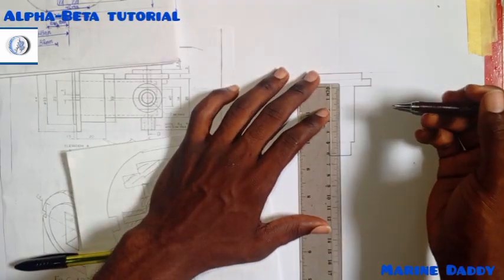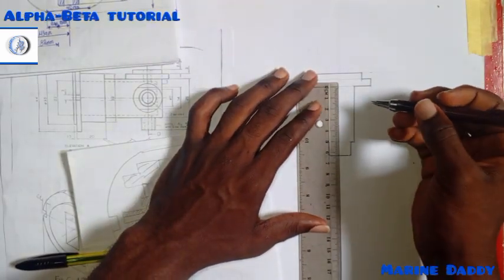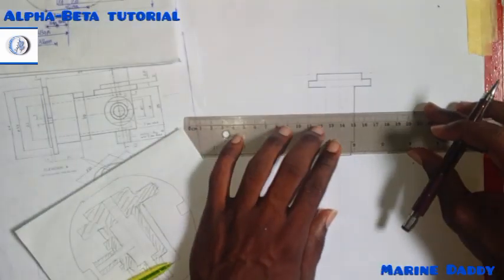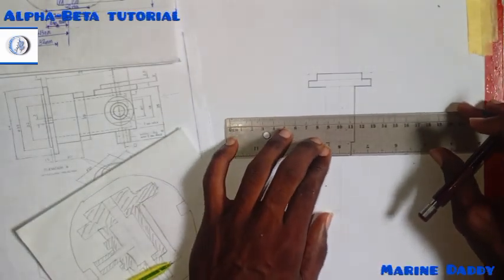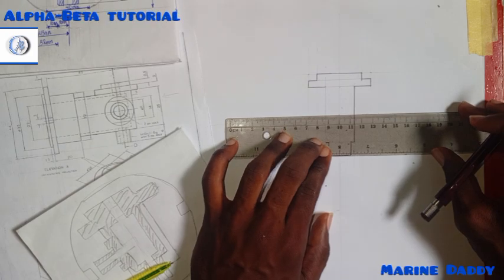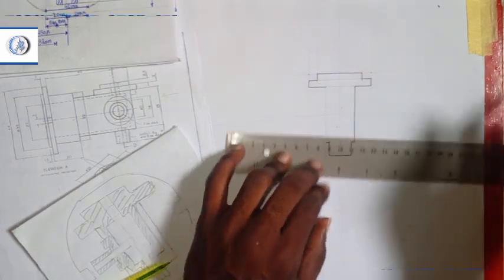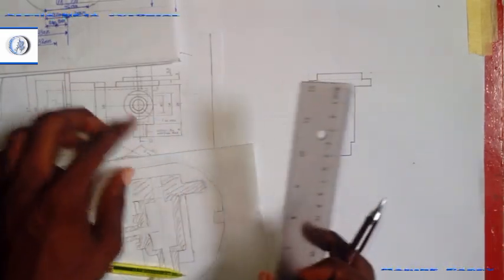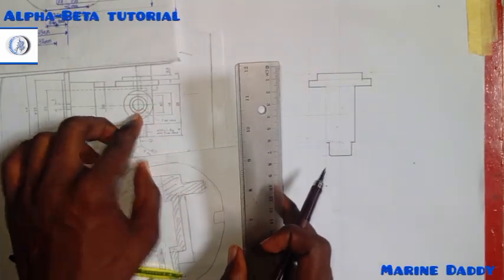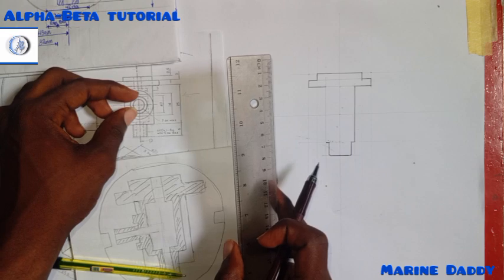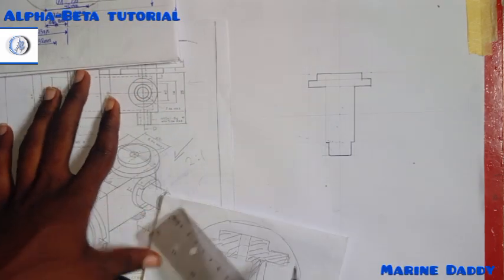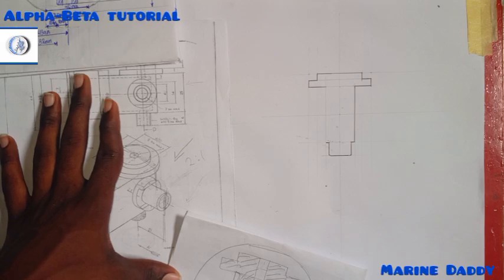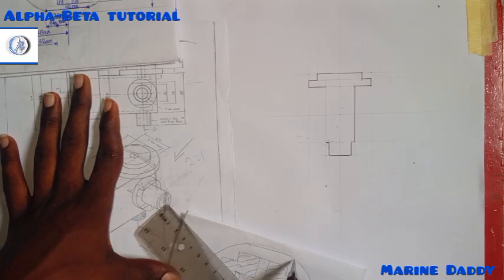So let me get the center. Center will be 25. So from this center, I'll draw a straight line. If you cannot use 8 and 10, or if your ruler is not straight enough, you can use your set square. So from this place, they told us that the diameter of the bigger circle here, that's the hollow part of this side, is 11. Then the smaller one is 7.